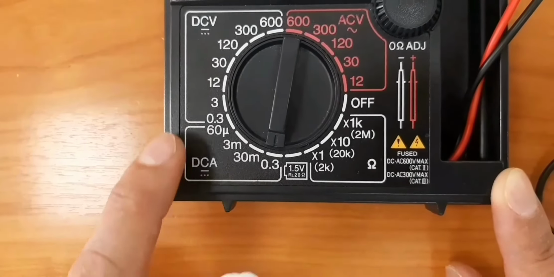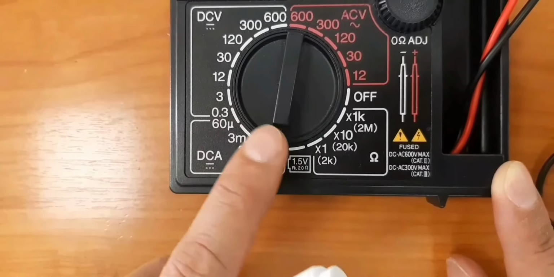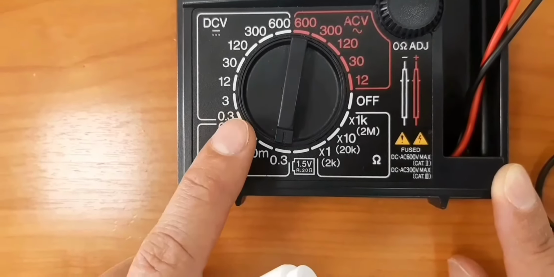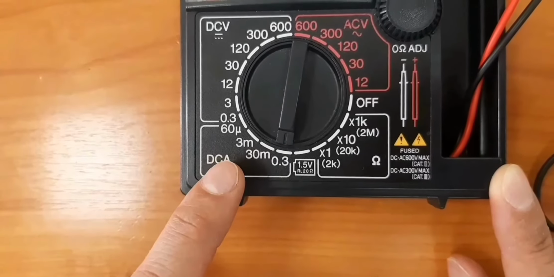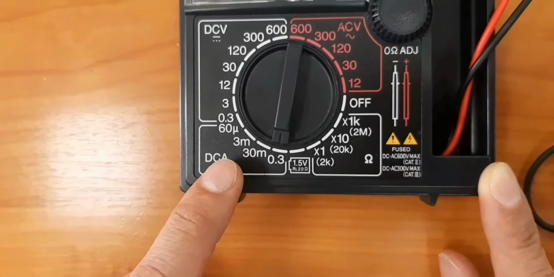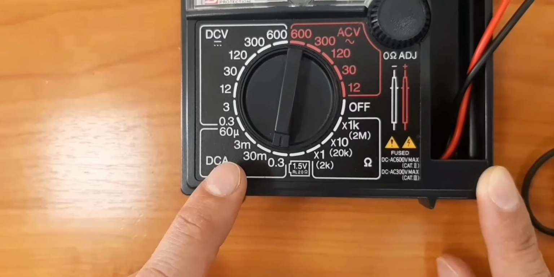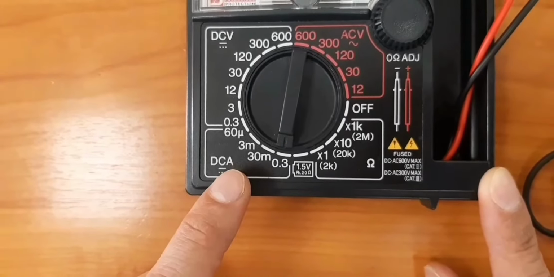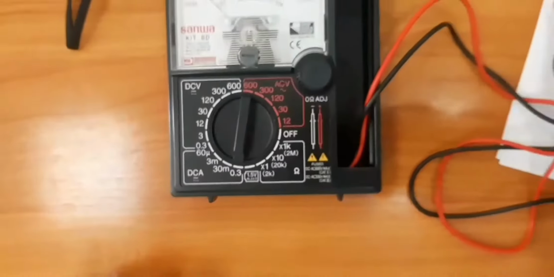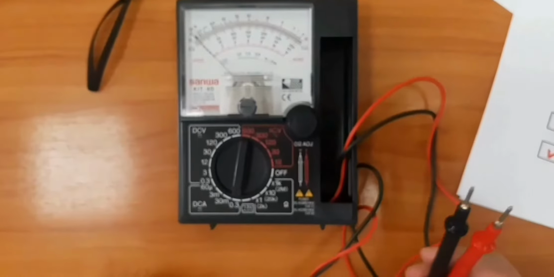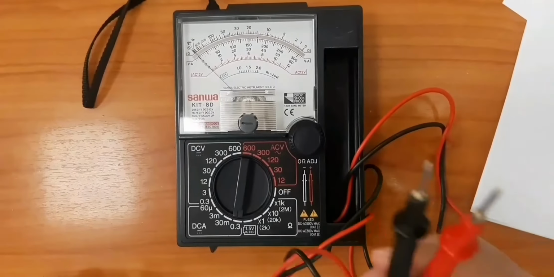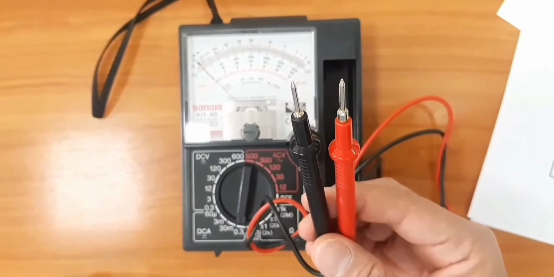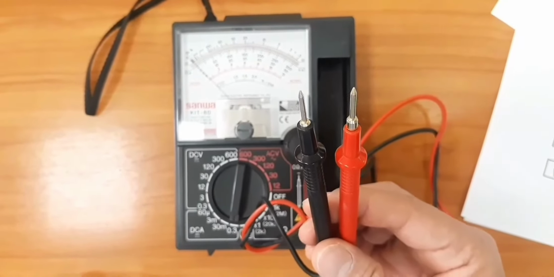So we will focus our study on this part of the multimeter as a DC milliampere or as a DC ammeter. Now, as I've said, in DC we also need to follow certain polarity, and it was explained also last week.